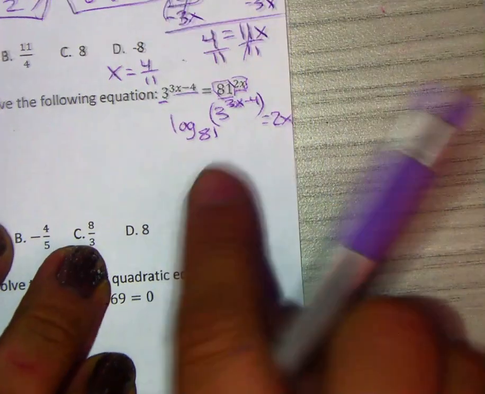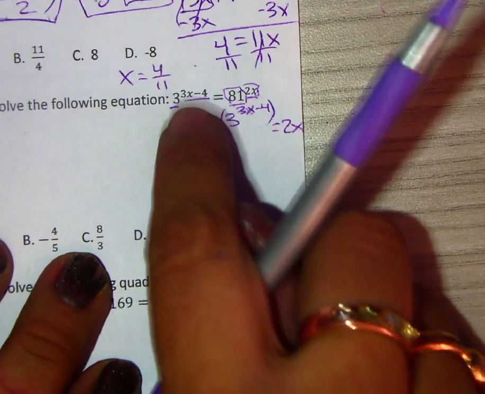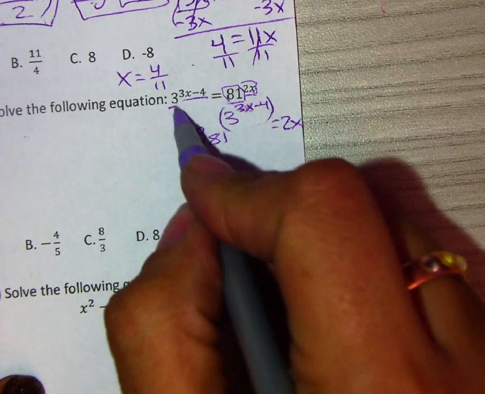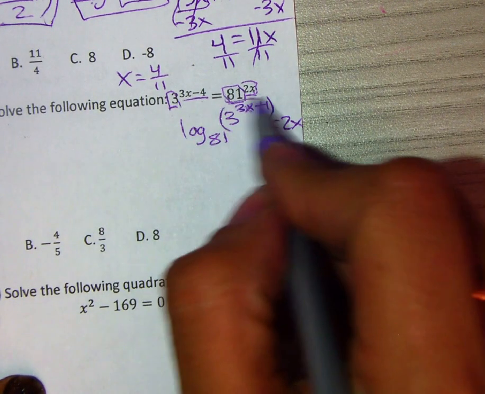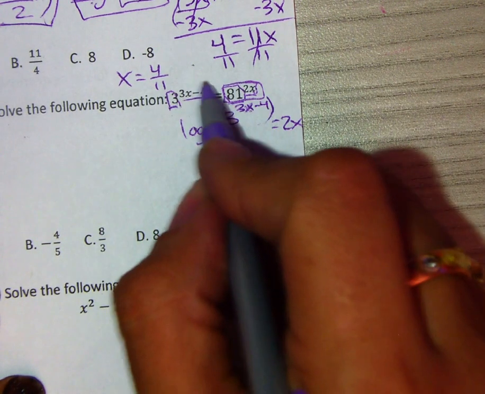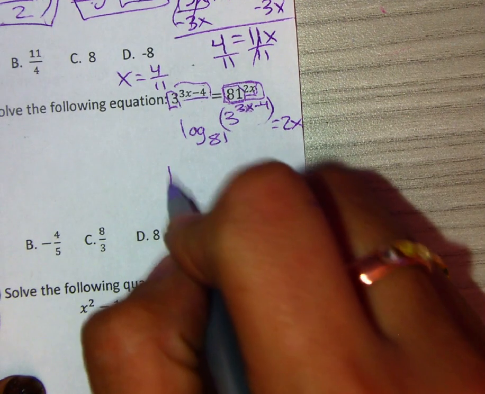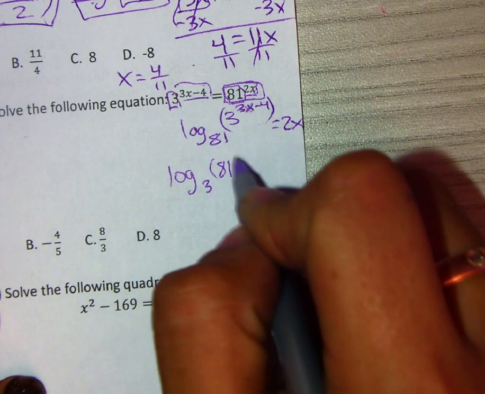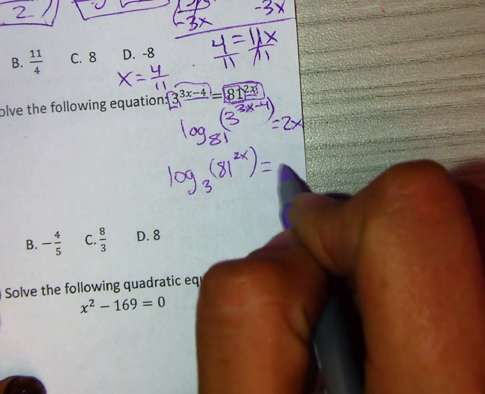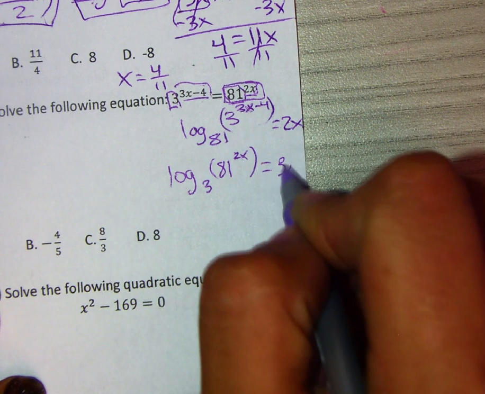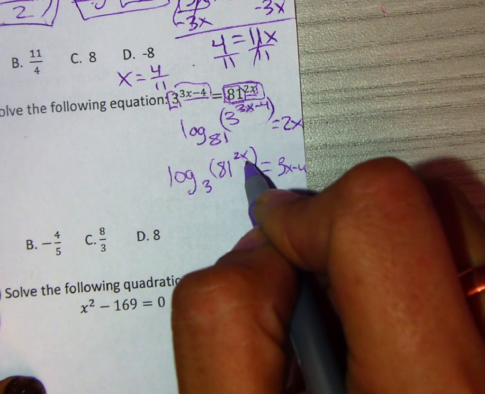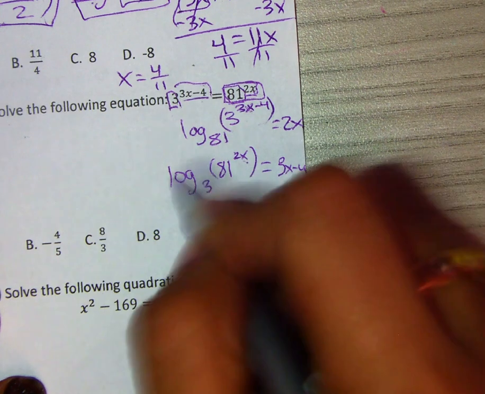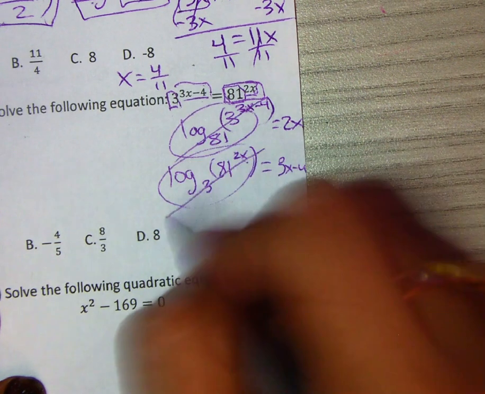Now, if you think that maybe we could have done it the other way, where this is the one that turns into a log, this will be the base, this will be the argument, and this is the exponent. We will have log base 3, argument 81 with 2x power, and then equals 3x minus 4. So again, it has an x on the log, so these are not possible.